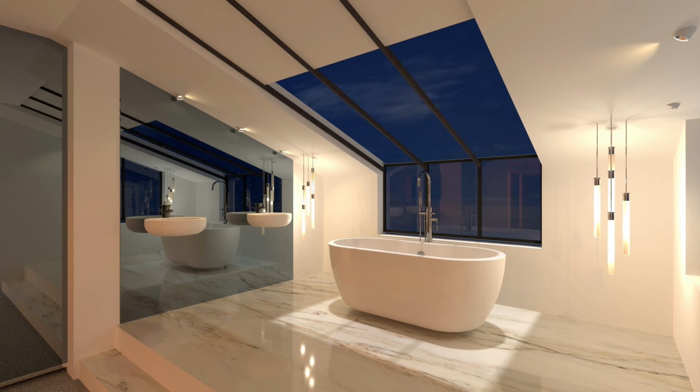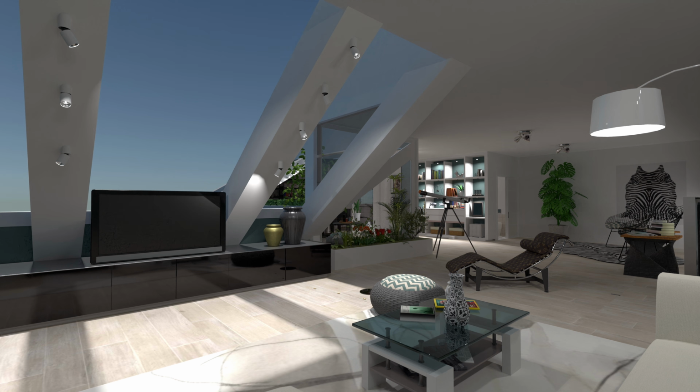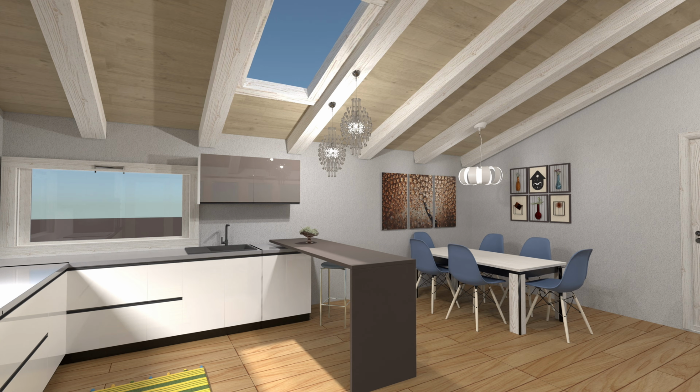Skylights can be a perfect solution to bring more natural light into your space and add a unique vibe. But how can you create a skylight in Planner 5D? Let's find out in this tutorial.